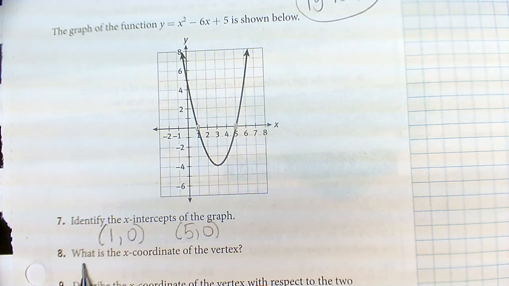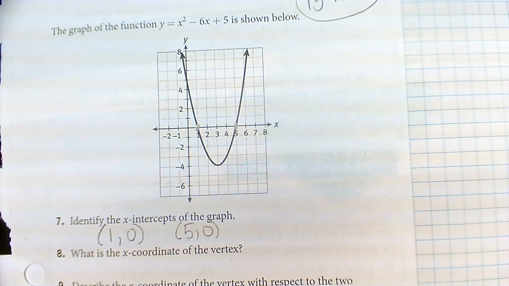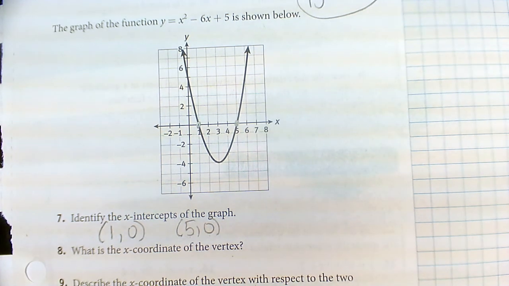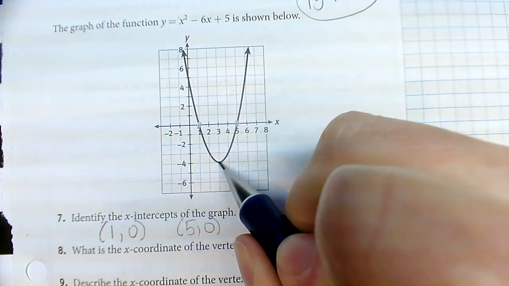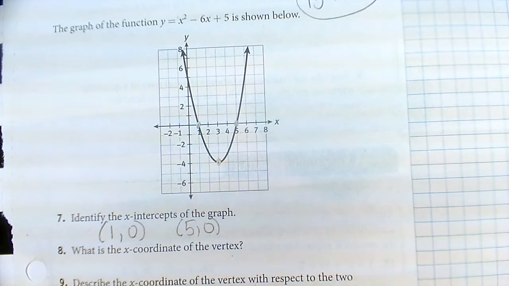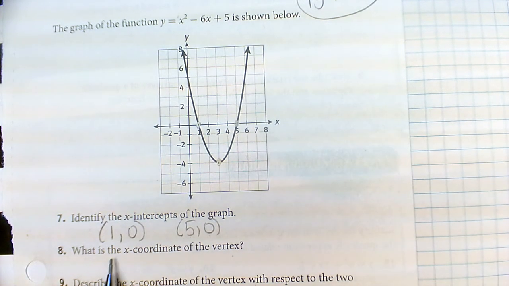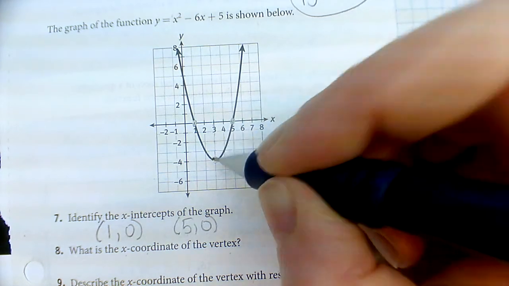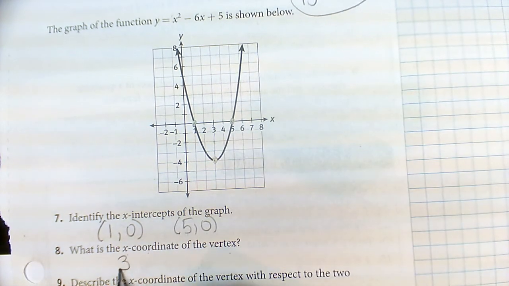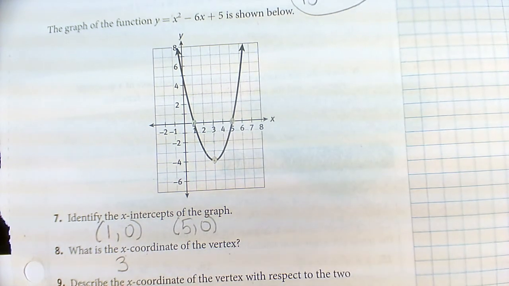Number 8 asks us, what is the x-coordinate of the vertex? So the vertex is either your minimum or your maximum point. This one has an a value that is positive, which tells us that the quadratic opens up, and if it opens up, it's going to have a minimum point. So your vertex is right here, that's your lowest point on the graph, and it wants to know what's the x-coordinate of the vertex, right? So the x-coordinate of the vertex right here, what is it? It's a 3, okay?